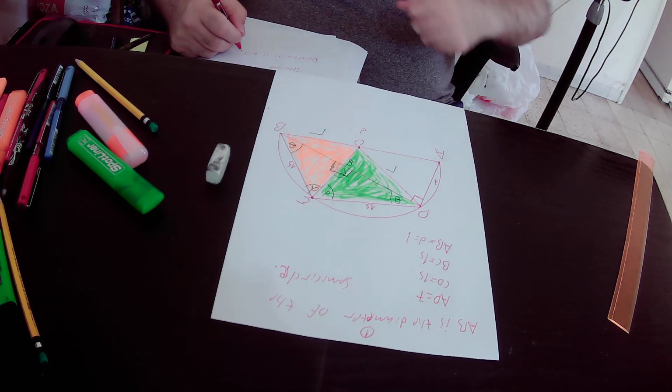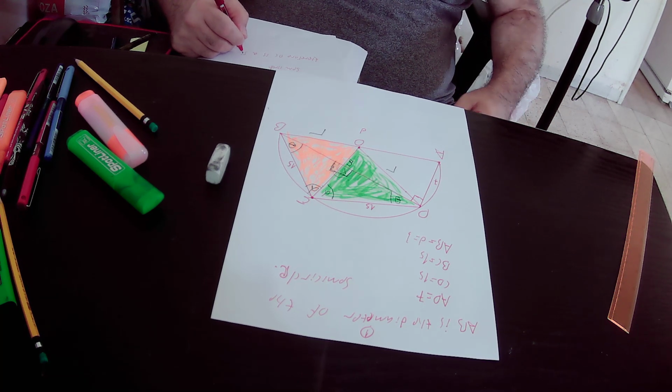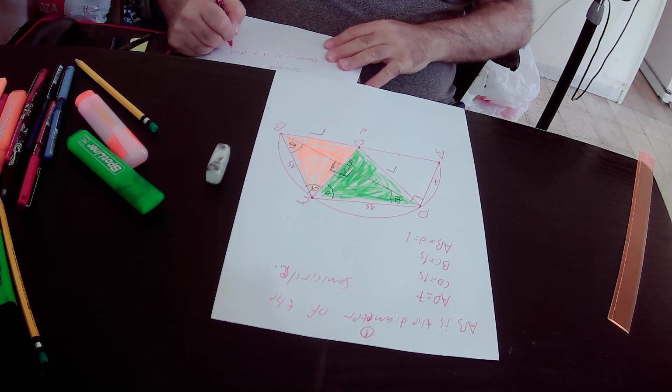OC is a straight line because it is the radius of the circle.